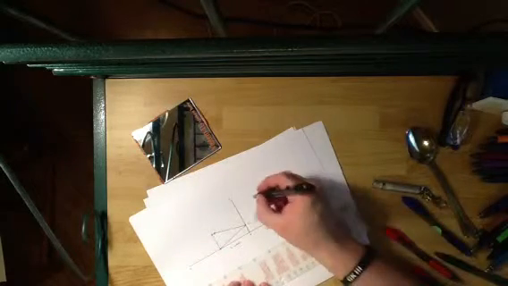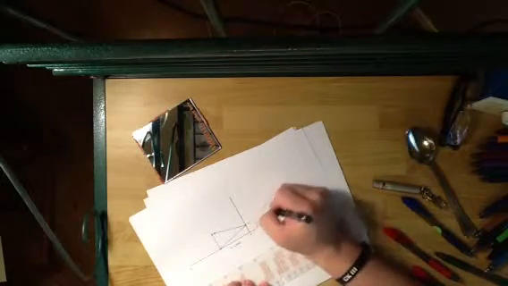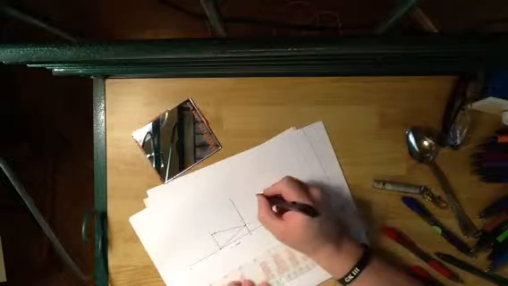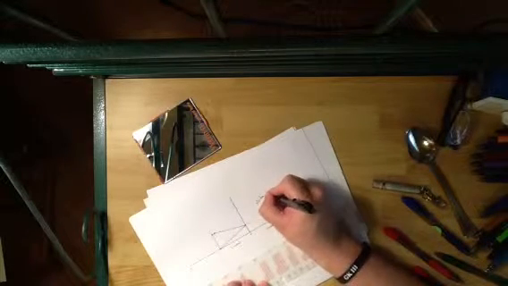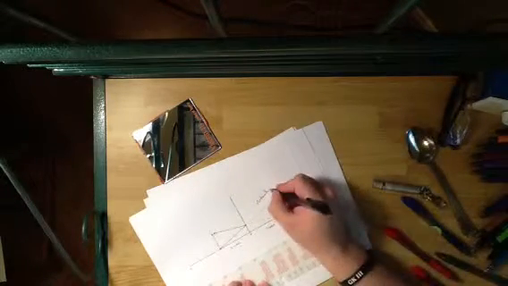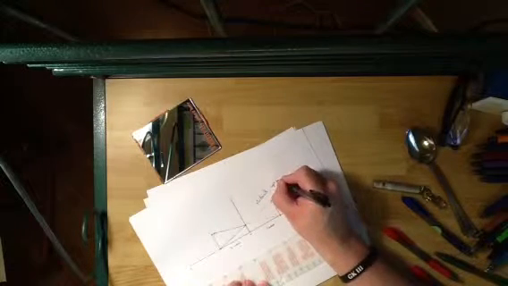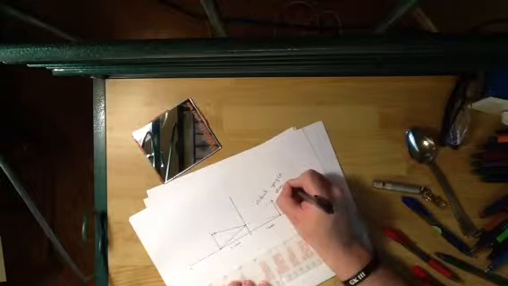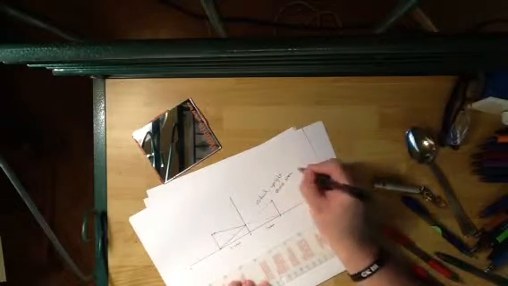And we draw these dashed lines to show a virtual image. These are where the rays look like they come from, but they're not real. So that object looks like it's virtual, upright, and same size.